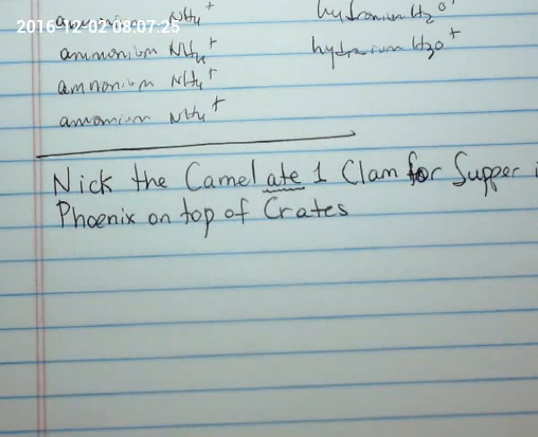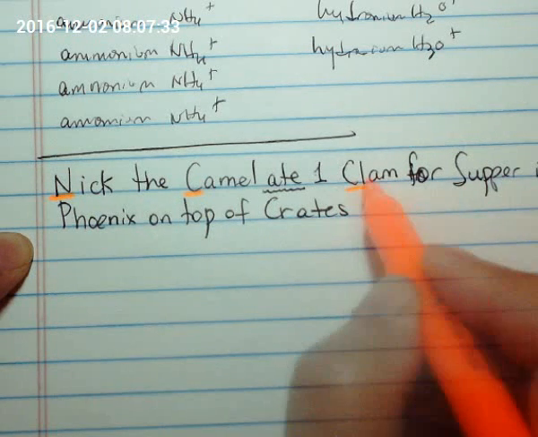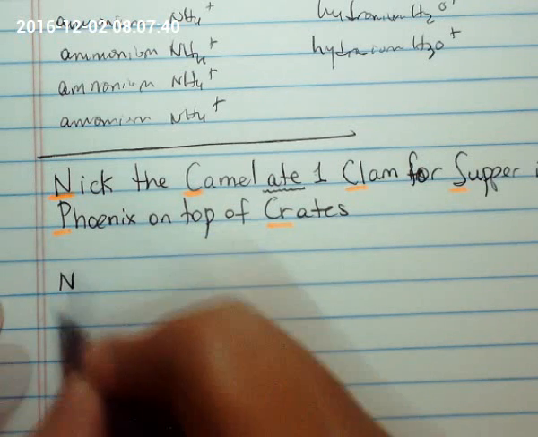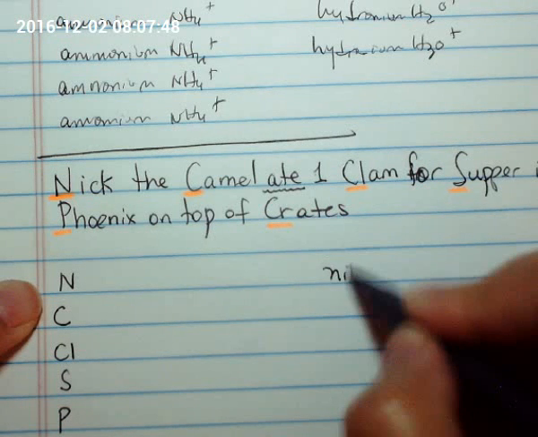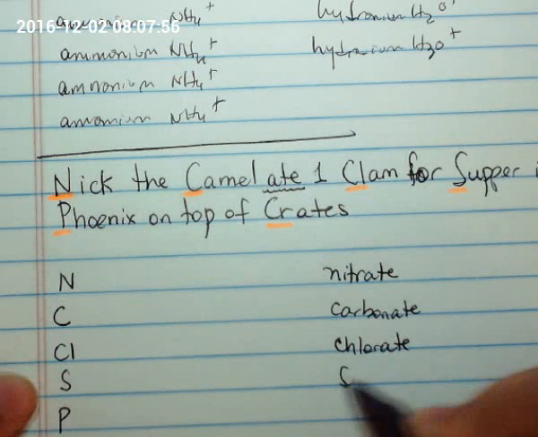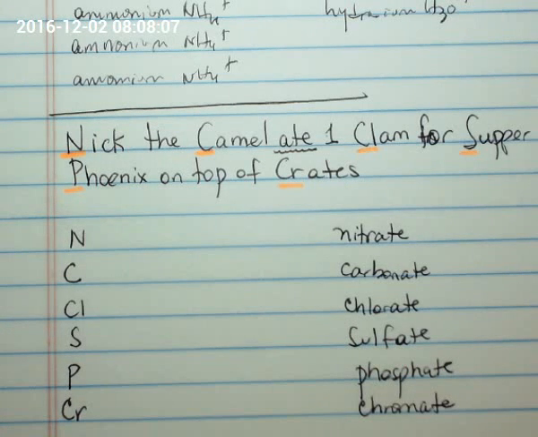All right, so which ones am I talking about? I'm talking about all the ones that end in ate that include the element nitrogen, carbon, chlorine, sulfur, phosphorus, and chromium. So let's write these down. Nitrogen, carbon, chlorine, sulfur, phosphorus, and chromium. So I'm talking about nitrate, carbonate, chlorate, sulfate, phosphate, and chromate. All right? We're going to start with these 6 and then we'll expand from these 6.